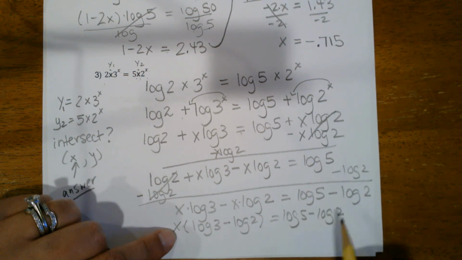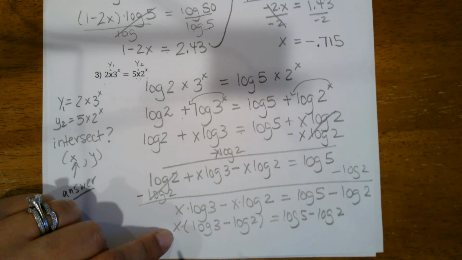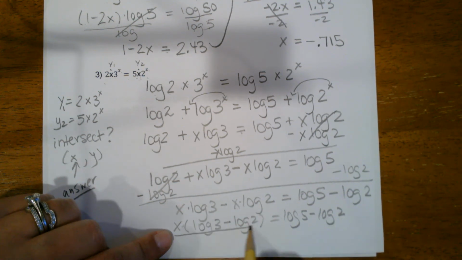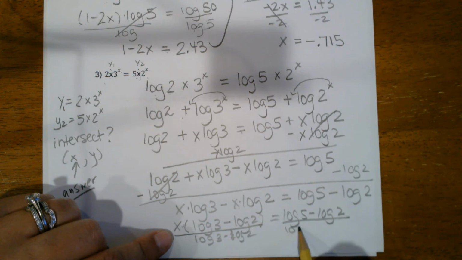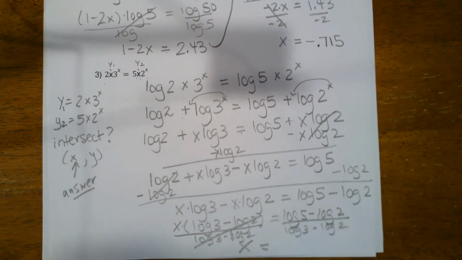And I'm running out of room, so you know that I'm almost done. Okay, this is multiplication, right? So what are you going to tell me to do? How do I get this whole thing over to the other side? And you're right, I can divide it out. Log 3 minus log 2. Oops. Divided by log 3 minus log 2. Out. So now in the calculator, I have a job to do.